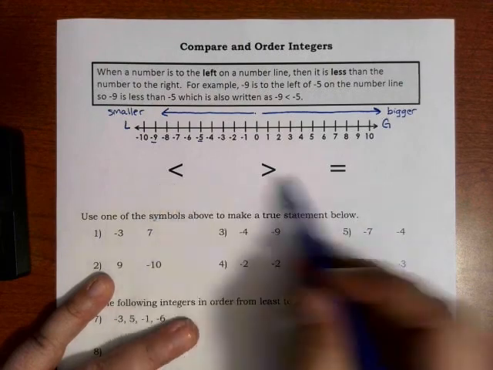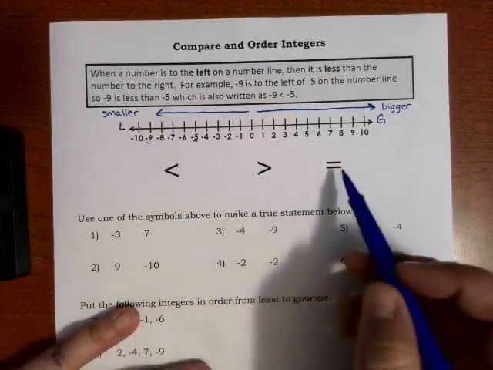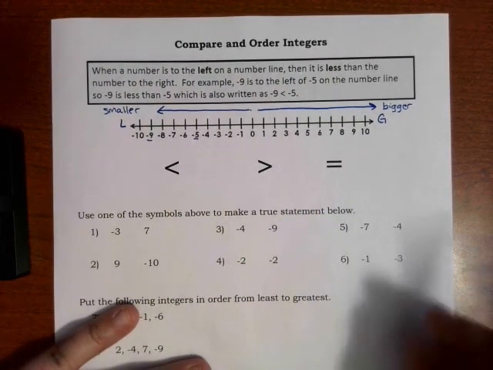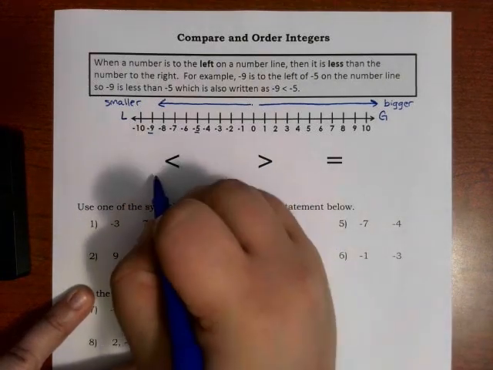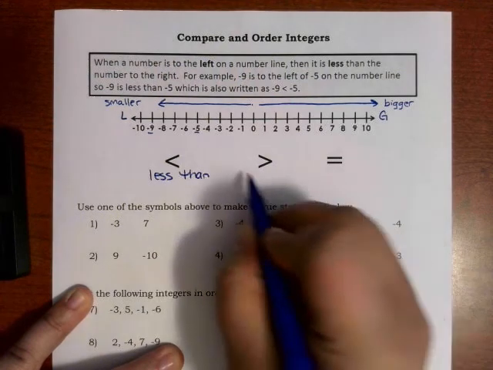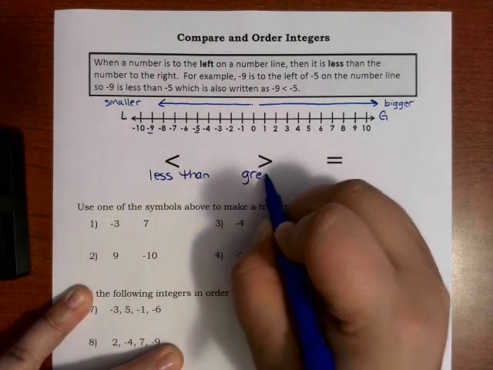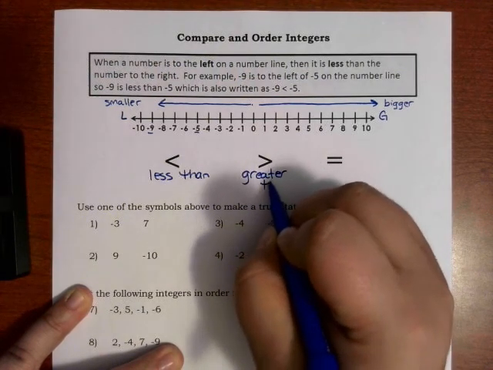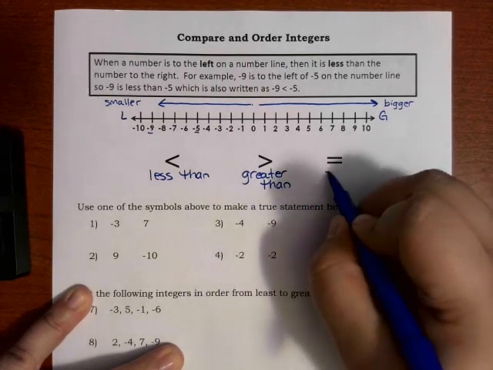All right, so then we're going to look at these symbols. We're going to use these 3 symbols down here for these 6 examples. The first symbol is the less than symbol. The next is greater than. And the last one is equal to.